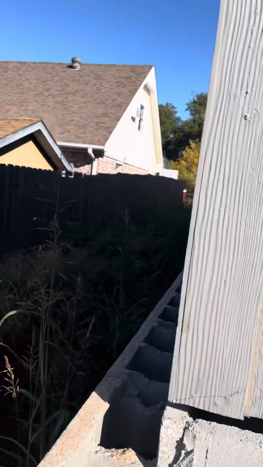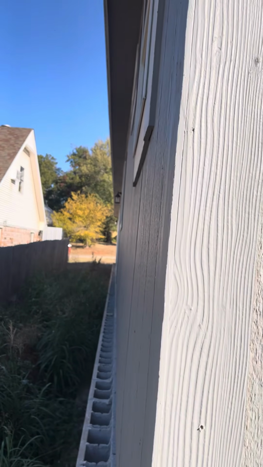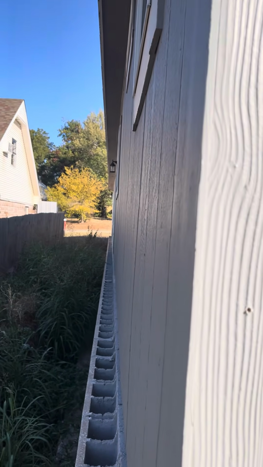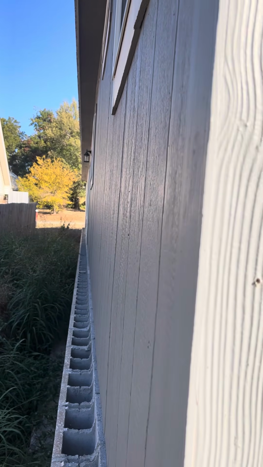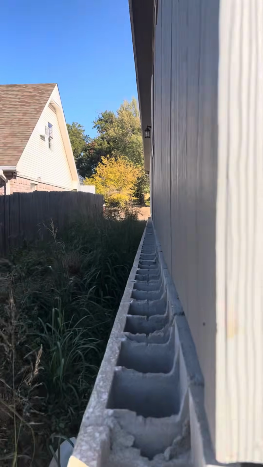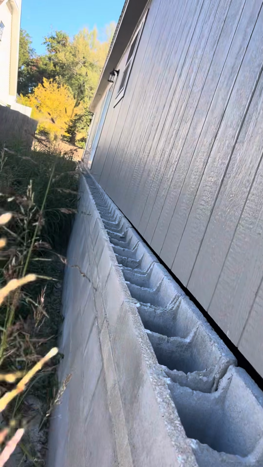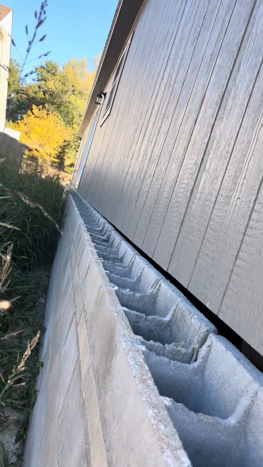And then this is the back side of the house. You see there's a big bow right here on this side of the house too. You can really see it at that window, that second window there. Or if you go down and you look at that gap, it goes down. And you go this way.